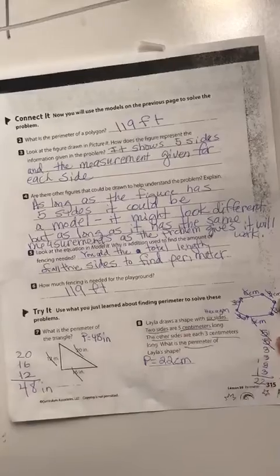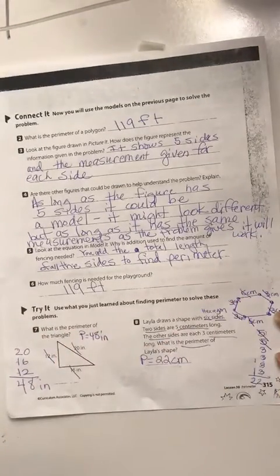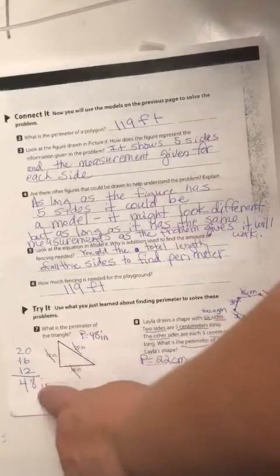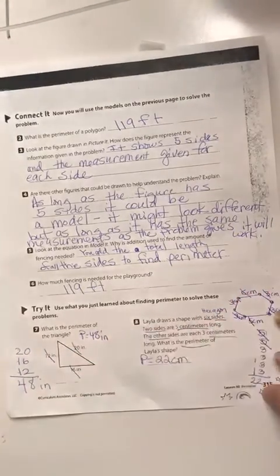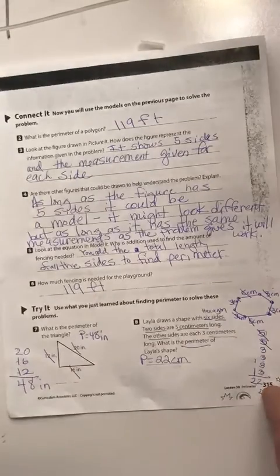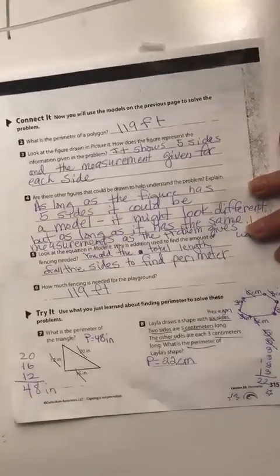All right, then it gave you 2 practice problems. Number 7, what is the perimeter of this triangle? You write each measurement down on each side, strike it out as you do it, add them up, and you get 48 inches.